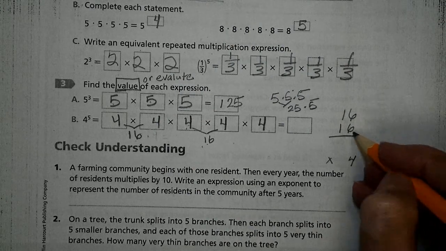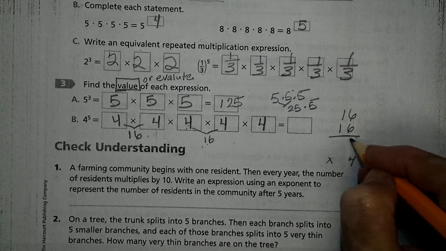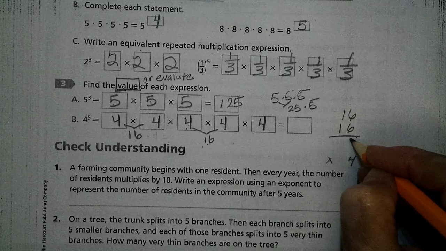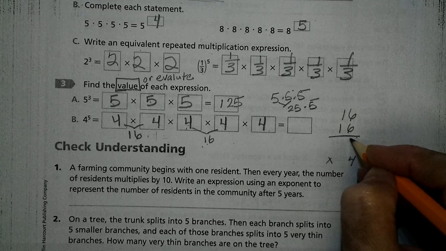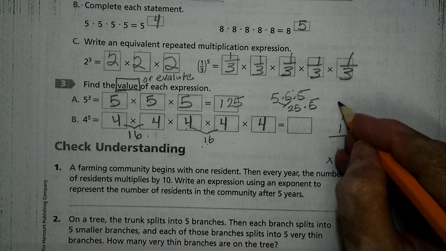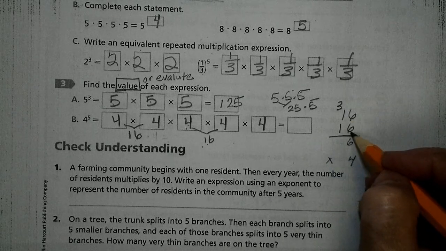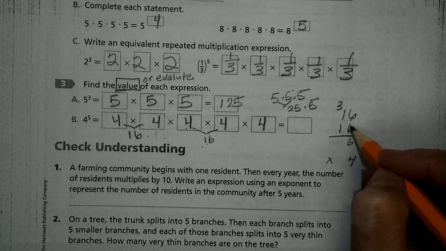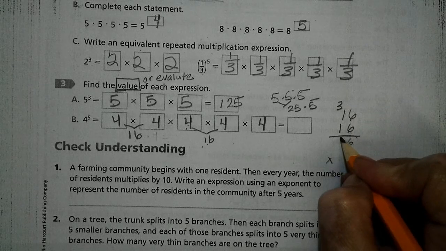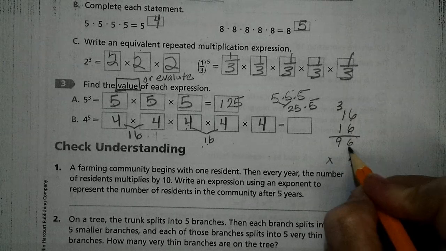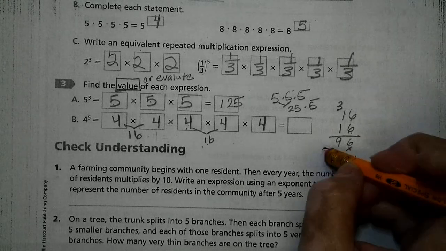So 6 times 6 is? 36. 6. Yep. Carry the 3. 1 times 6 is 6, plus 3, 9. Yep. There's my placeholder.